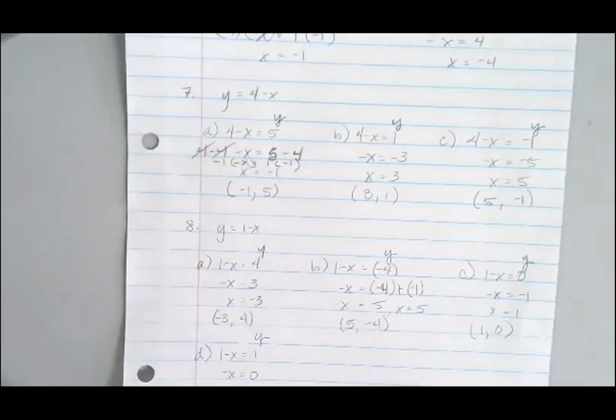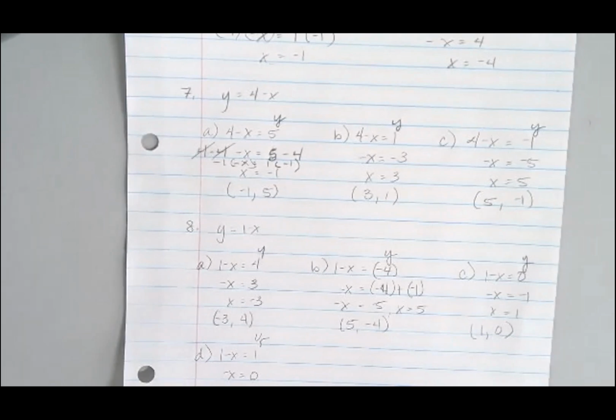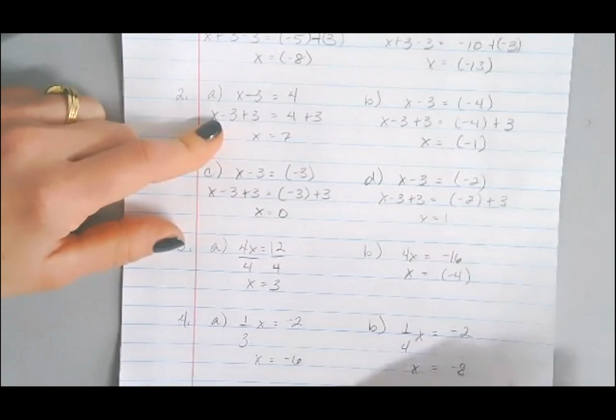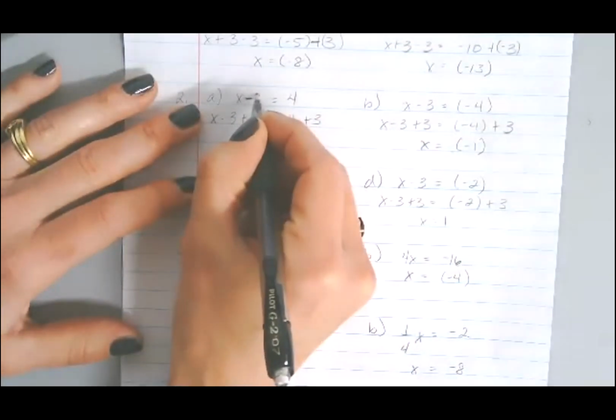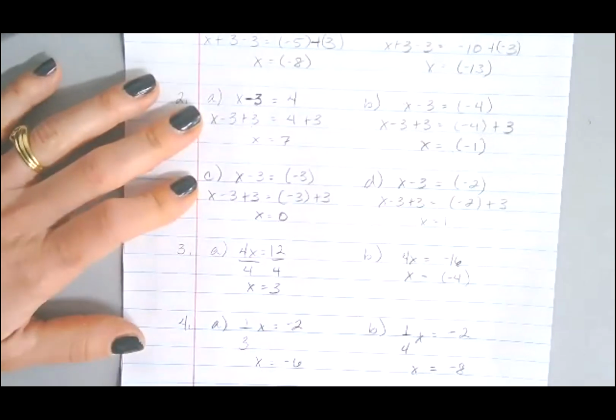Yeah, go ahead. Then why on 2 did we add? Right here. Yeah. The reason we added 3 is because our starting equation said X minus 3 equals 4.